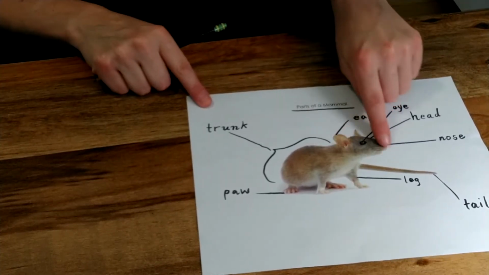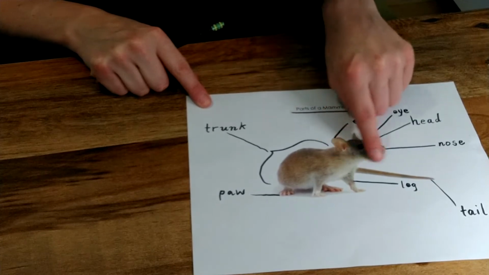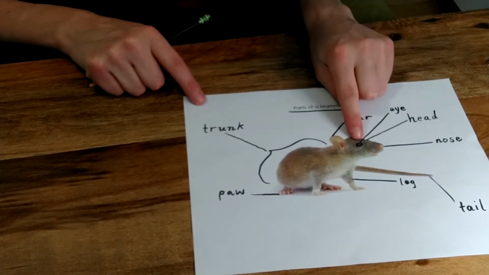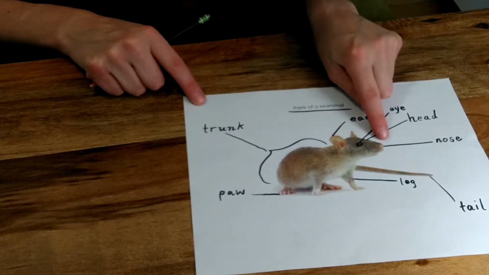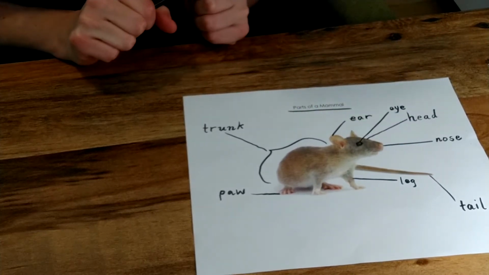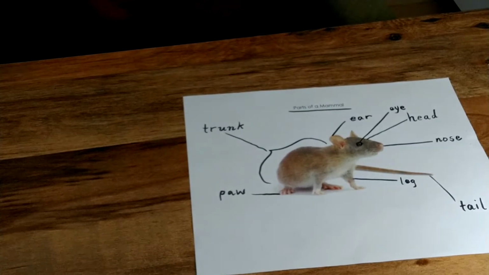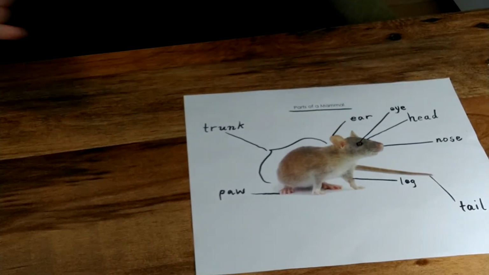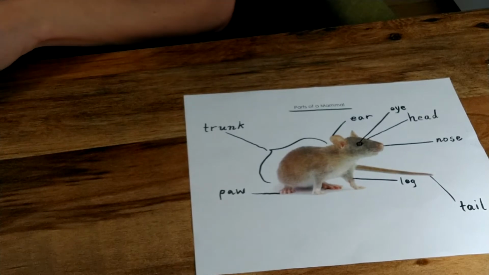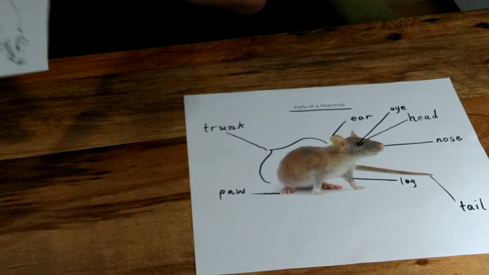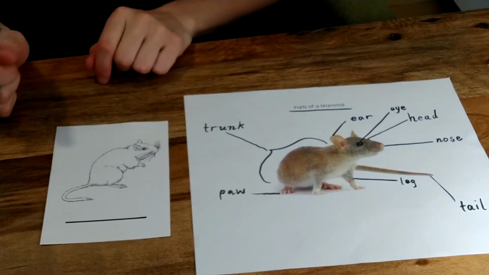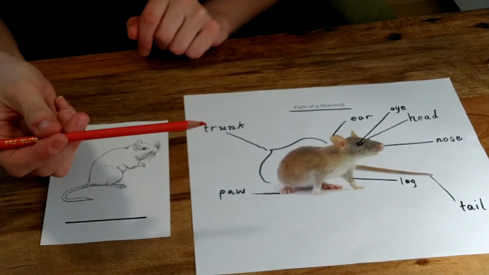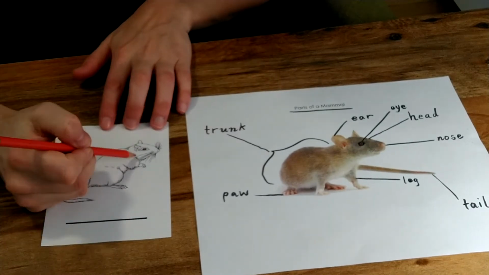Now this is the head of the animal, and the head of the animal contains the eyes, the ears, the nose, the mouth, so it has a lot of important parts. It's also where inside the brain is of the animal. And the mammal can move its head from side to side using its neck. That helps it look around. So I am going to use a red colored pencil and color in just the head.